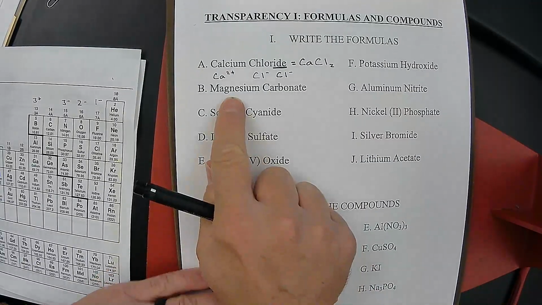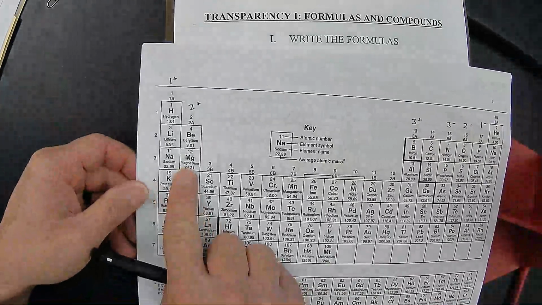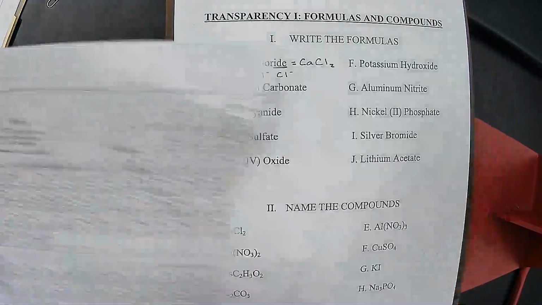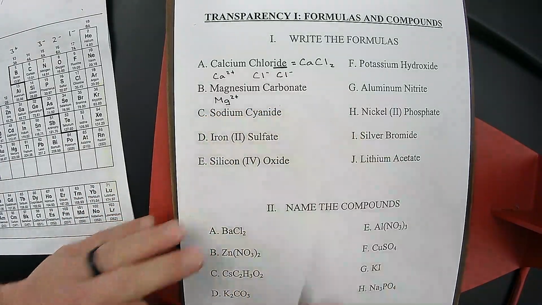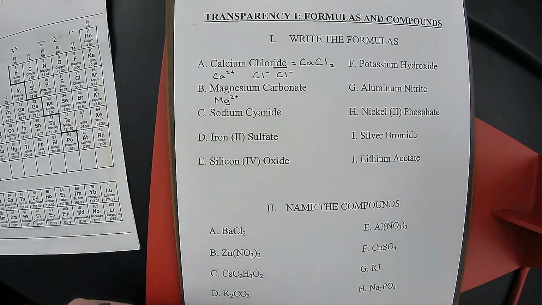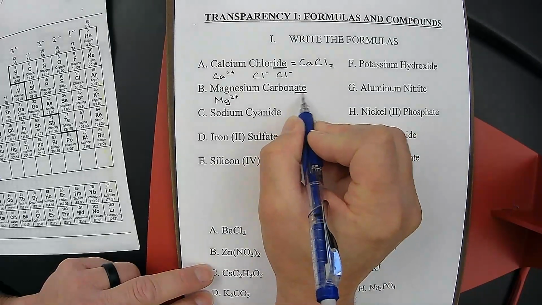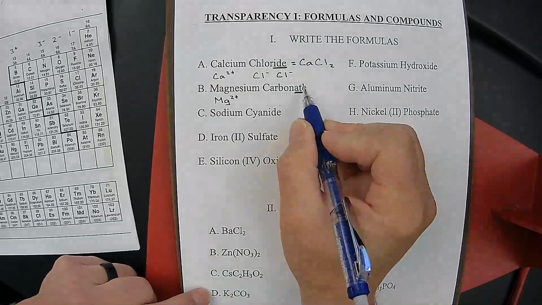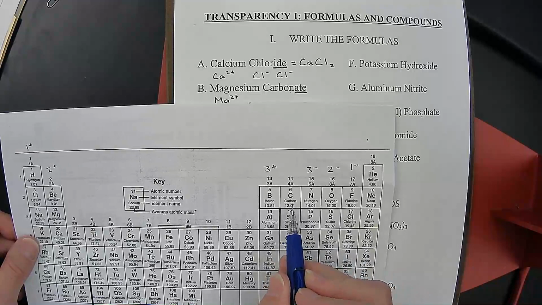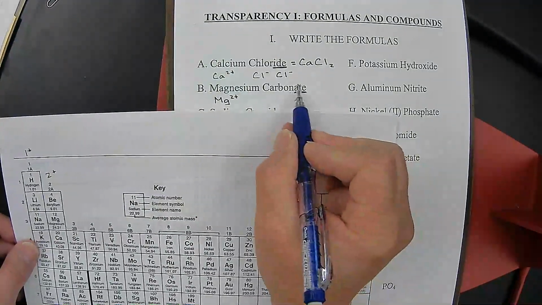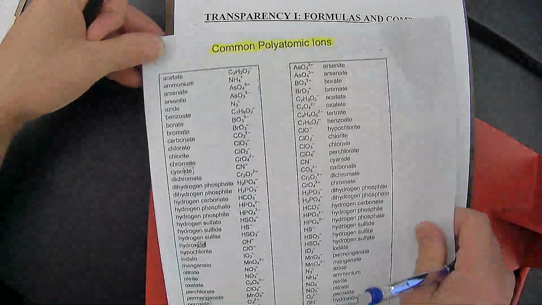The next one I would like to do is letter B, magnesium carbonate. When I look up magnesium on the periodic table, it's also in column 2A, so it has 2 valence electrons, so it'd be Mg with a 2 plus. The one thing I want you to notice about carbonate is it ends in ATE. This is a clue that I am not going to look for something like carbon on the periodic table. Because it ends in ATE, I am looking for a polyatomic ion.